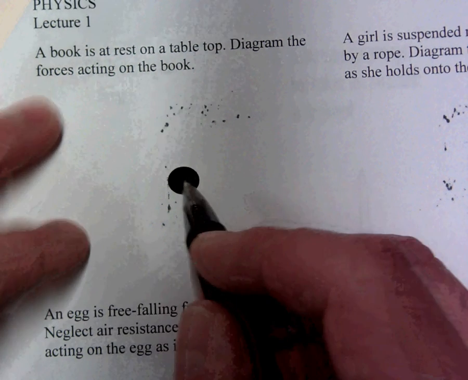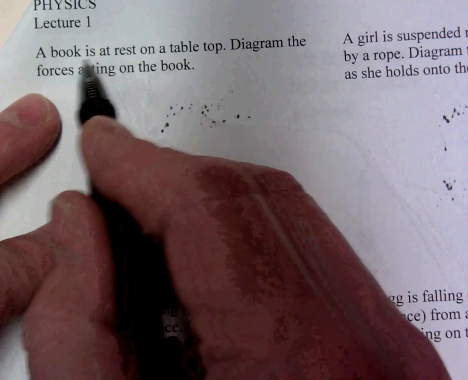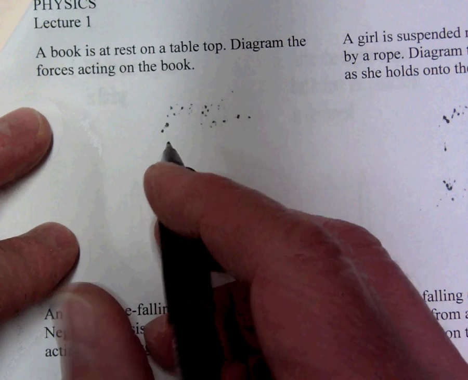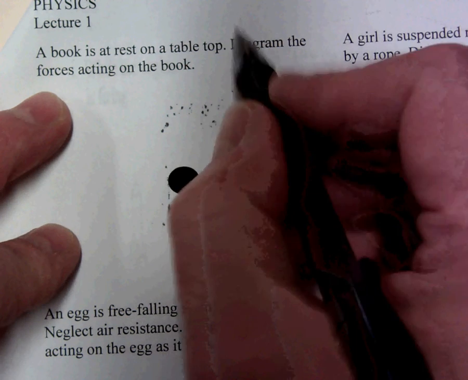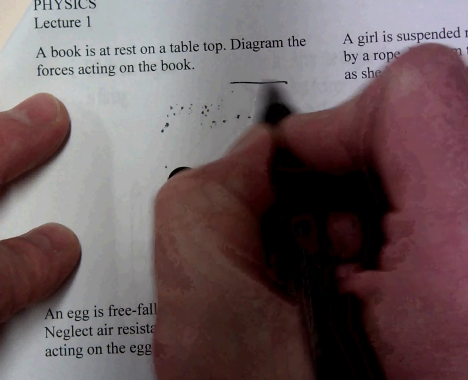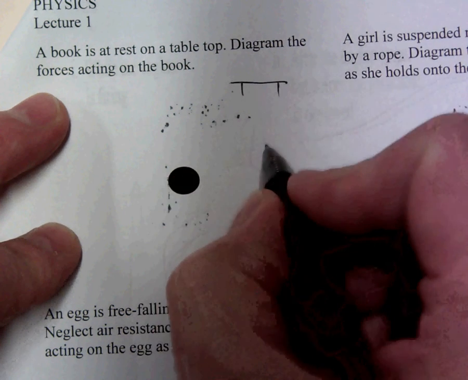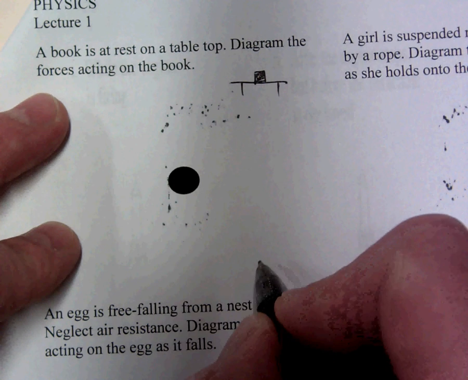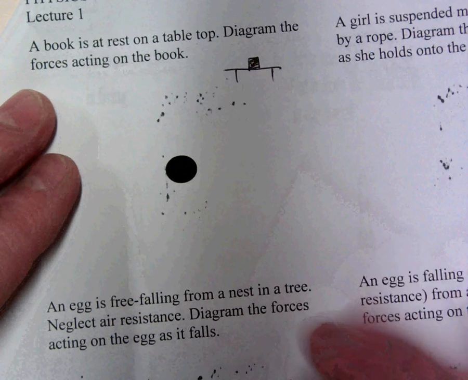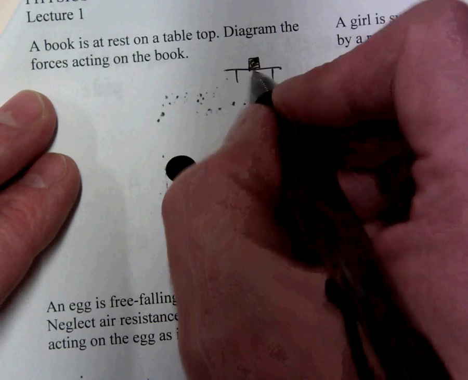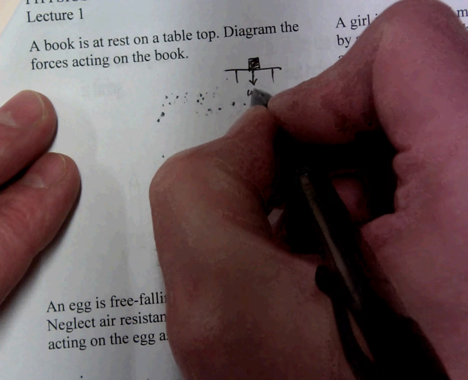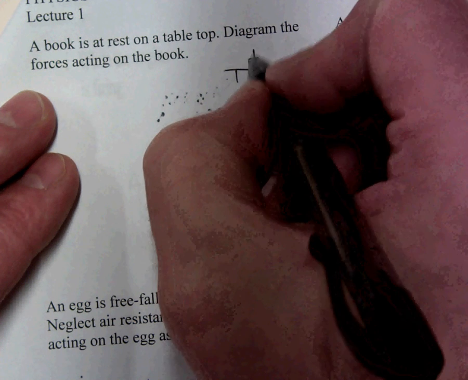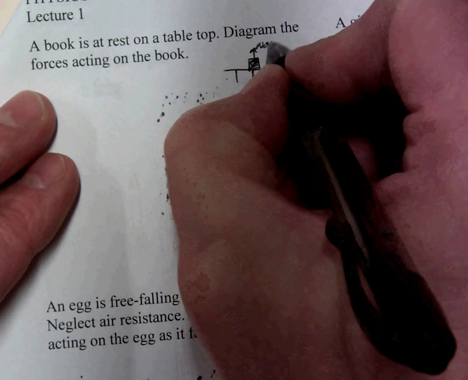So it says, a book is at rest on the tabletop, diagram the forces acting on the book. If you have trouble visualizing, we've got a little table here. It doesn't have to be pretty, and we've got a book right here. Now we said it has weight, and since it's on a surface, it has normal force.